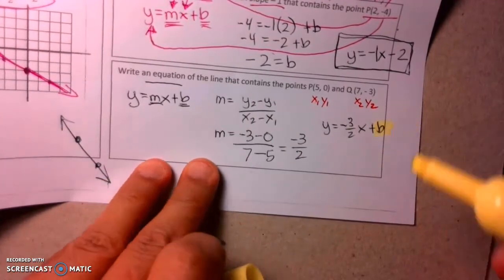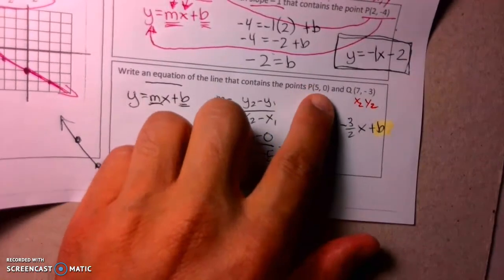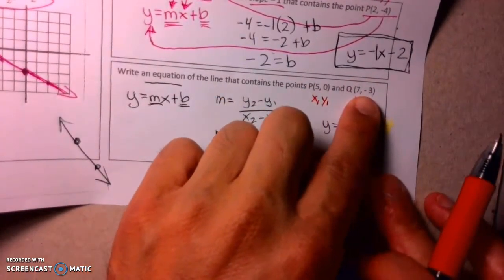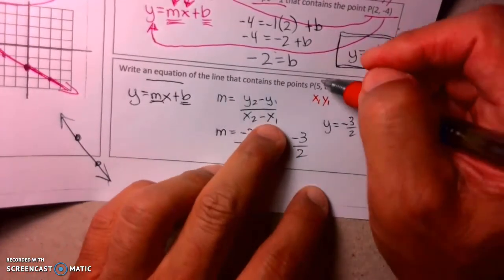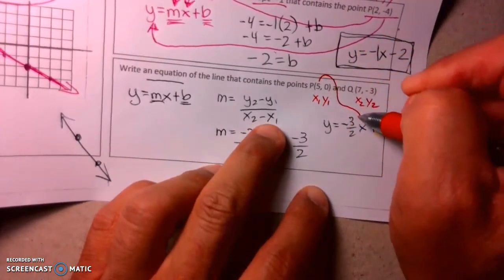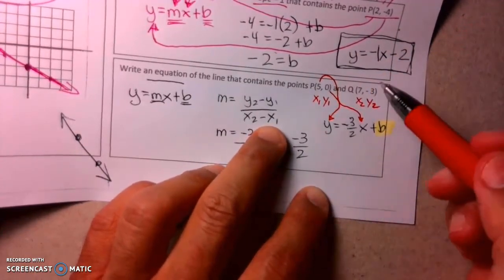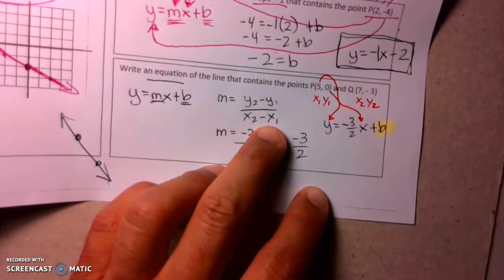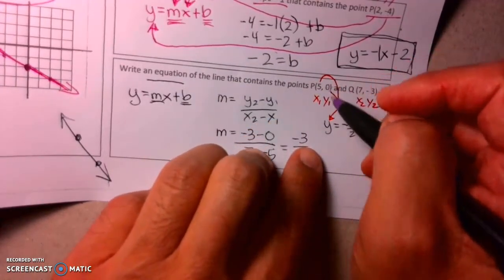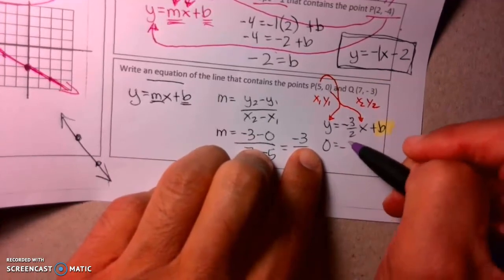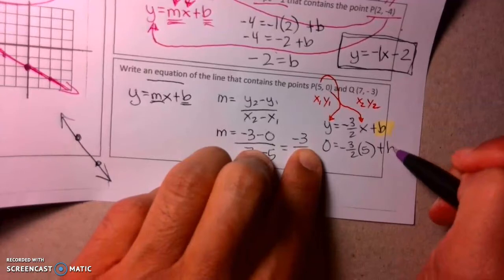We still got to figure out what b is. Well, how are we going to figure out what b is? You can take either point P or point Q here. It doesn't really matter because both points would be on the same exact line. But you take this 5, which is the x value, this 0, which is the y value, plug it right there. If you put the 7 and the -3, you could use those two, and you would get the same answer for b. It doesn't really matter. I'm going to put 0 here for y, -3 over 2 times whatever x is, 5, plus b.